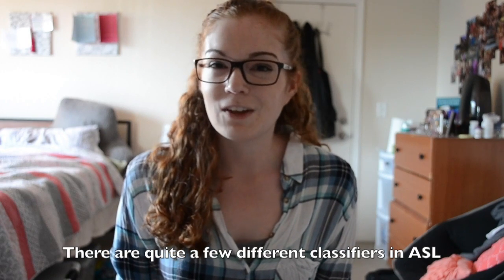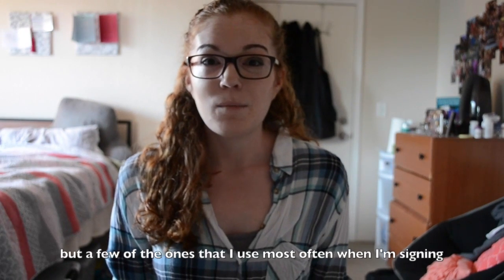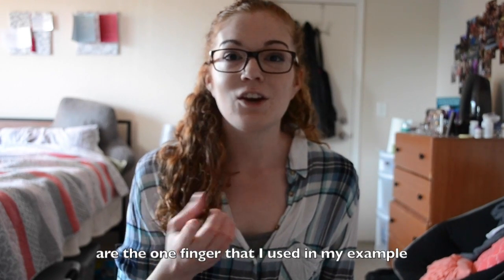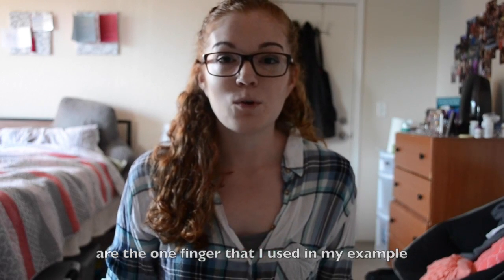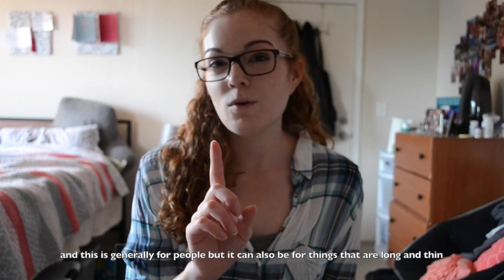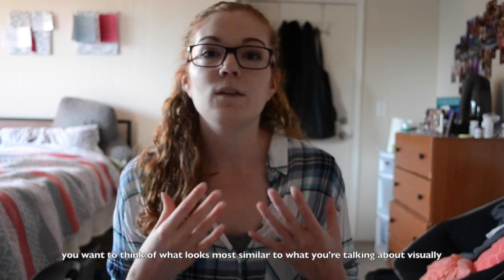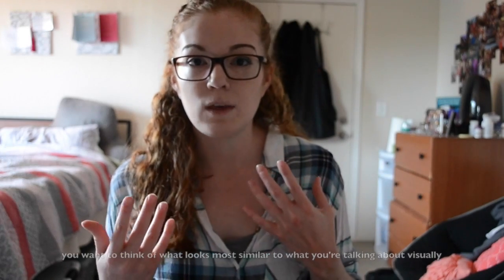So there are quite a few different classifiers in ASL, but a few of the ones that I use most often when I'm signing are the one finger that I used in my example, and this is generally for people, but it can also be for things that are just long and thin. You want to think what looks most similar to what you're talking about visually.